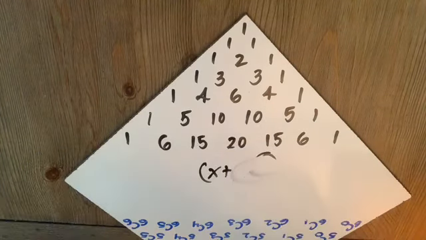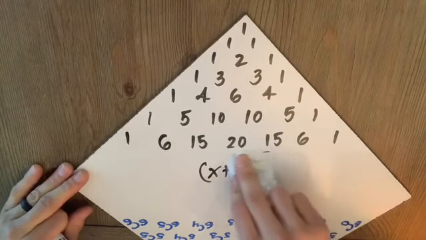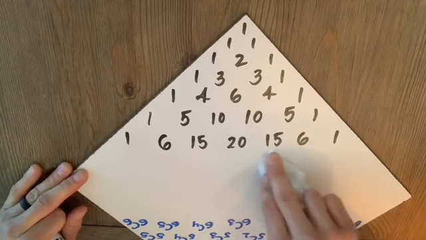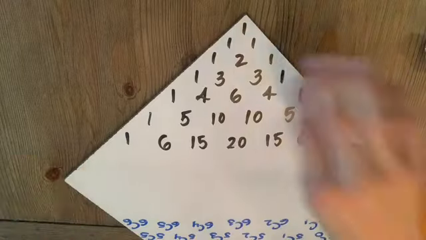Well, what's important to see here is that that same Pascal's triangle can be expressed with combinations.